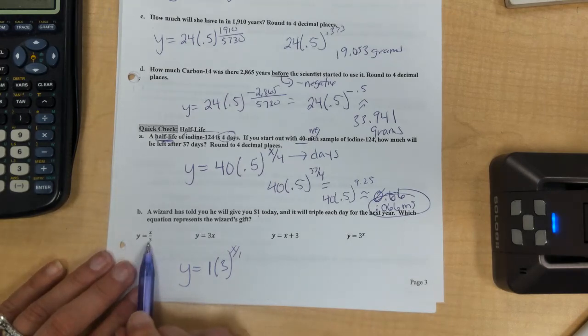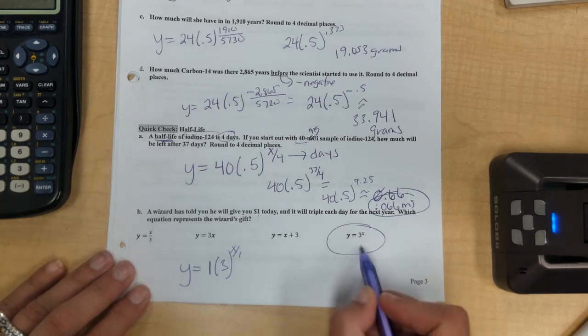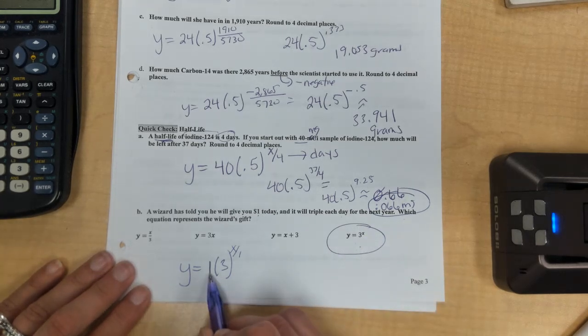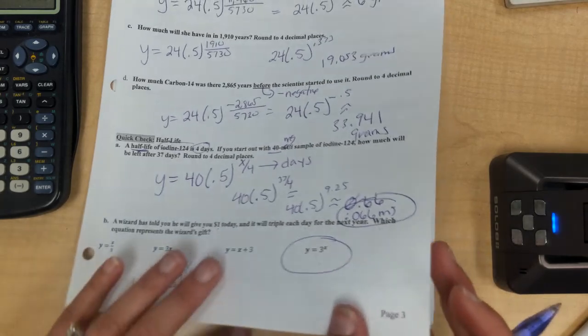Well, that doesn't look like that. There's no exponent. This is a plus. So this is my only option. And why does it look different? Well, it starts with 1. And necessarily you don't have to put 1 there. So that's why it looks kind of different there.